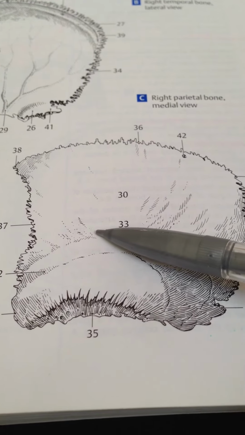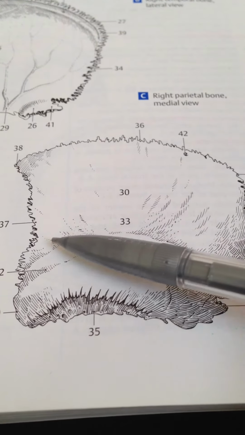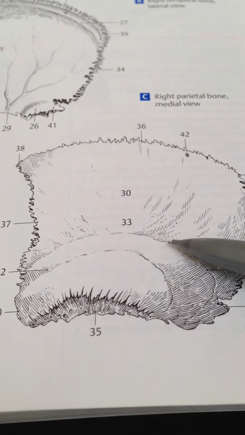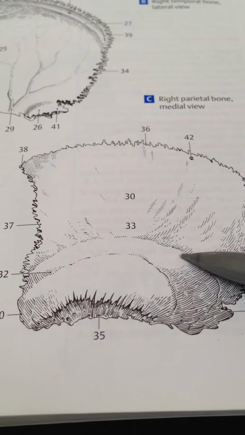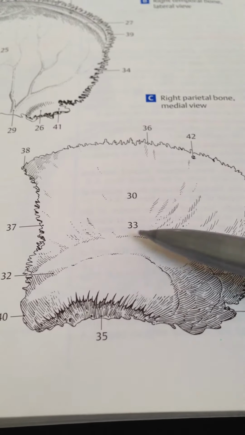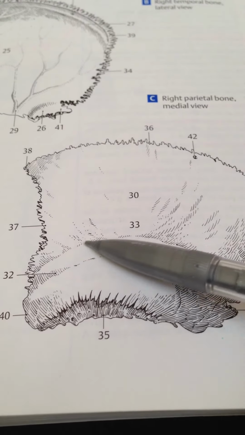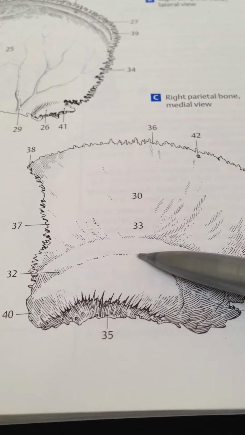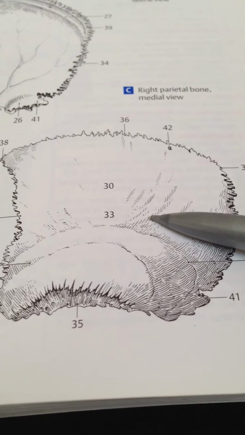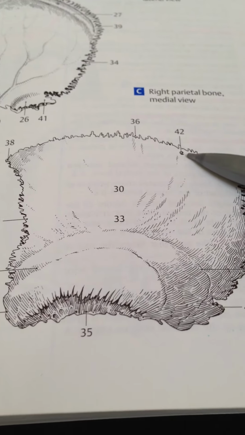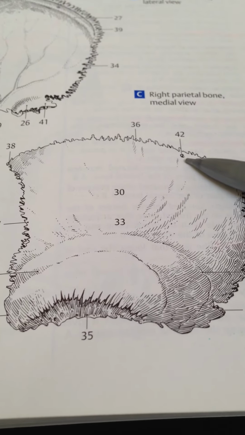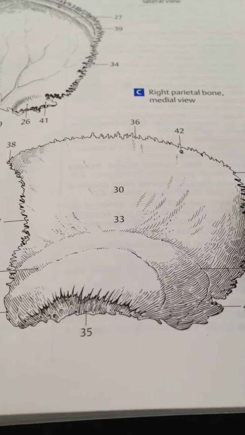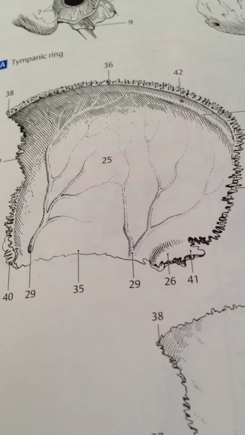Now, attaching to the temporal lines, you're going to have your temporalis fascia, but originating from the superior temporal line, you're going to have your temporalis muscle. That's pretty much it. Oh wait, and you have number 42, which is going to be your parietal foramen, which will be the passage for emissary veins. Now let's look at the internal surface.